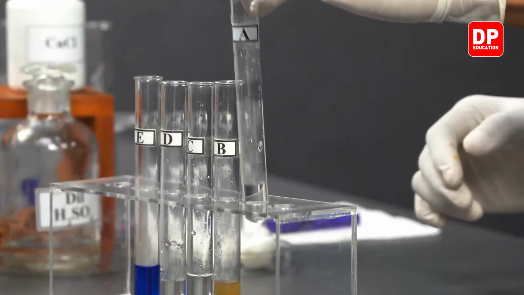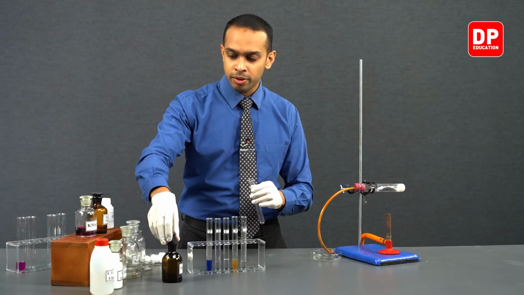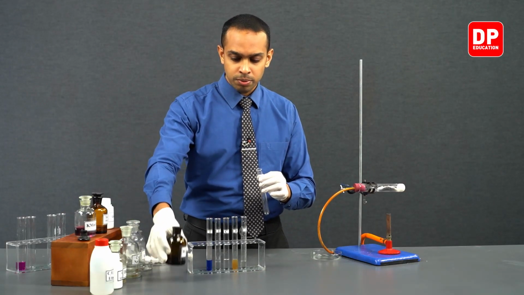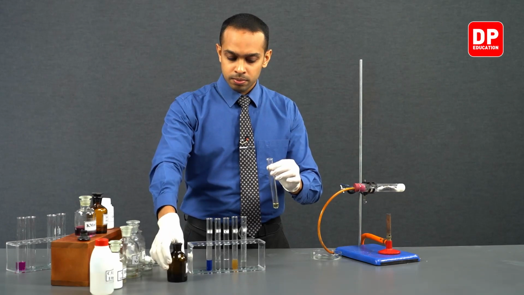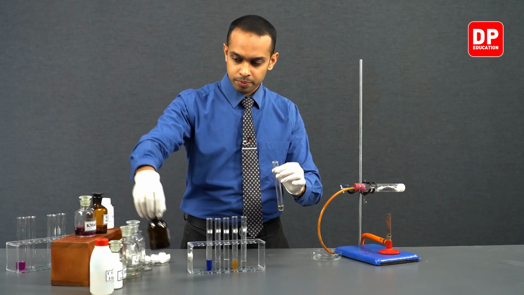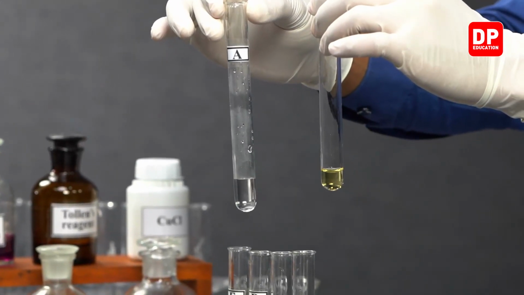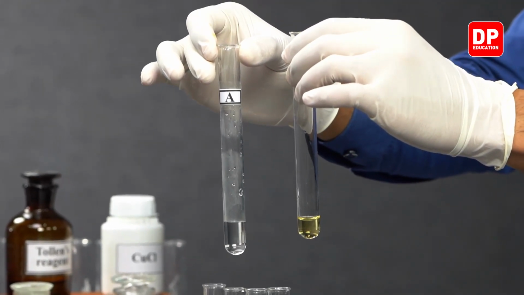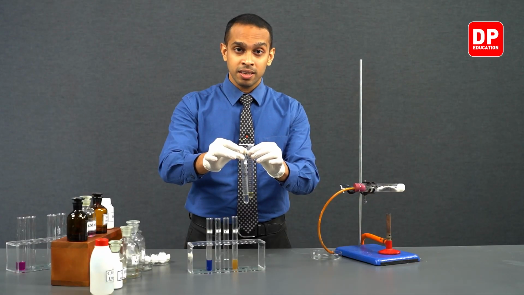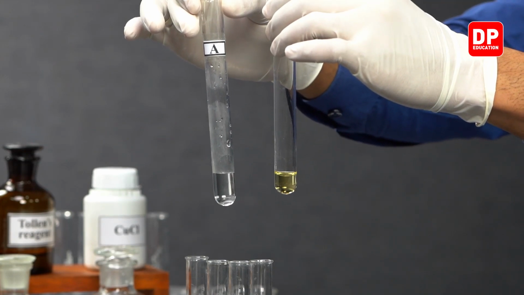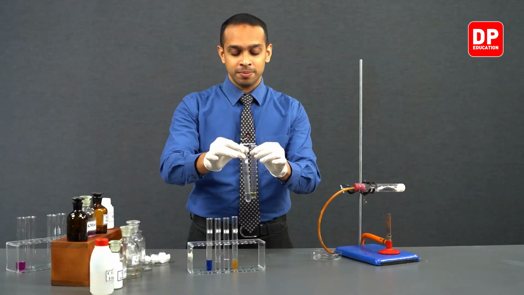To observe the initial color of bromine water, we'll take another test tube and take a small sample of bromine water into that test tube.